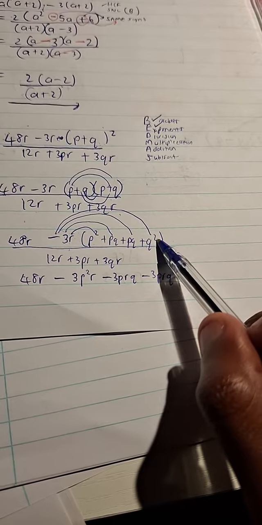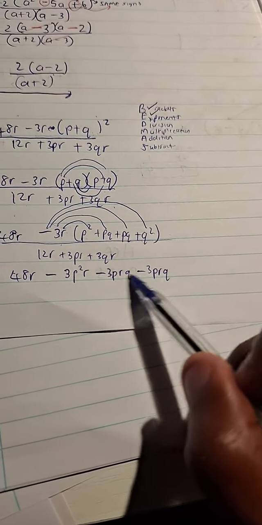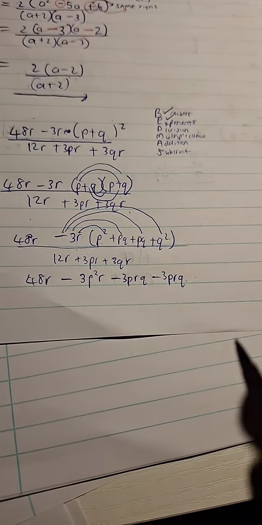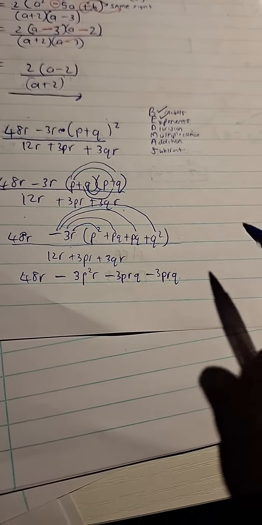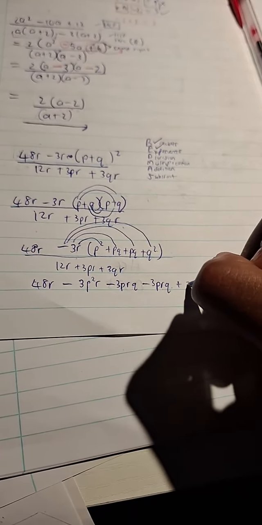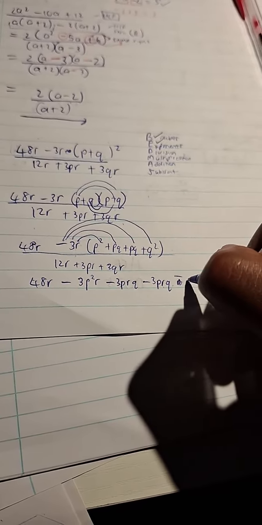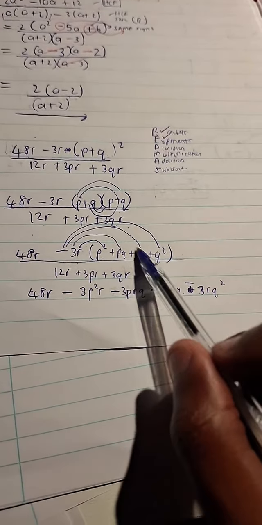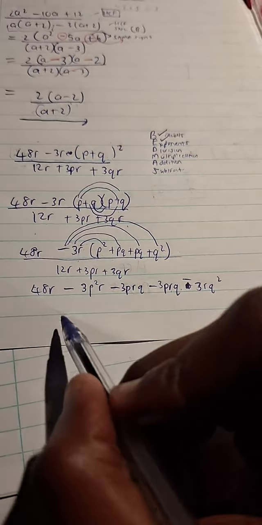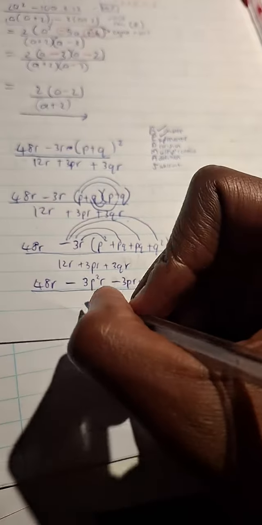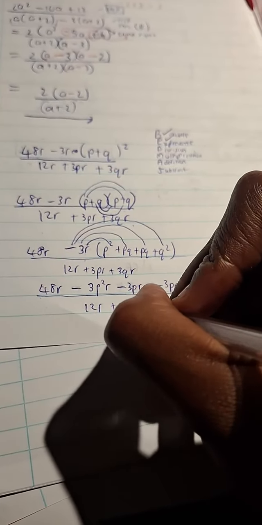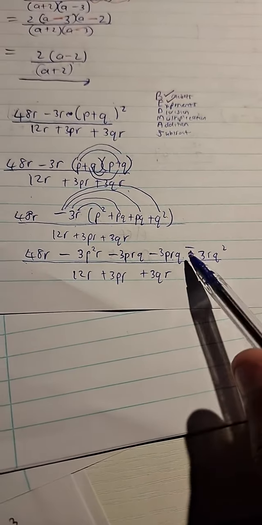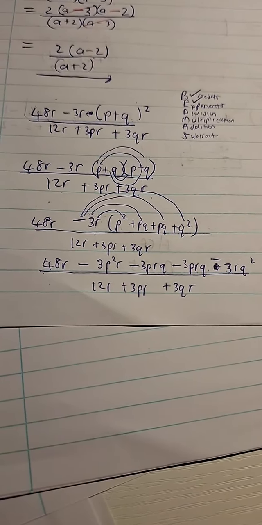Why do we not add PQ plus PQ? Because we are going to add it anyways when we are dealing with the like terms, so it's fine, okay? It's really fine. Then the last term will be negative 3RQ squared. You could have done it as well, it's fine, 2PQ, it's still going to lead to the same answer. So do it or not do it, as long as at the end of the day, we'll be simplifying. Okay, no problem.